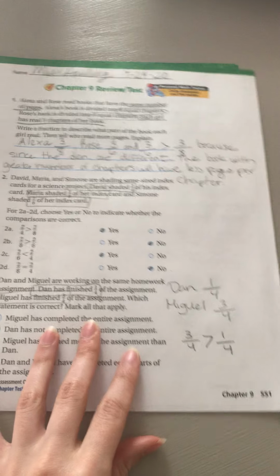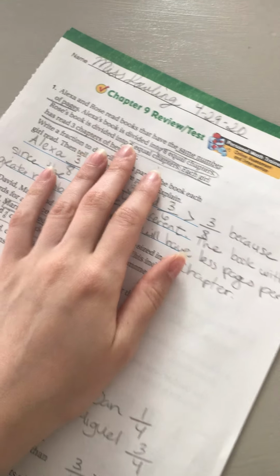I am going to be posting pictures of all of my work so that you can go back and compare yours to make sure that you're on the same page. All right, so let's dive right on in.